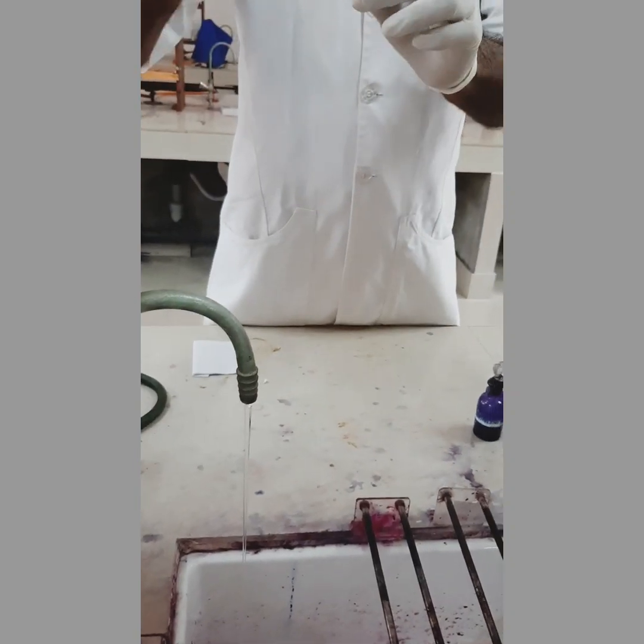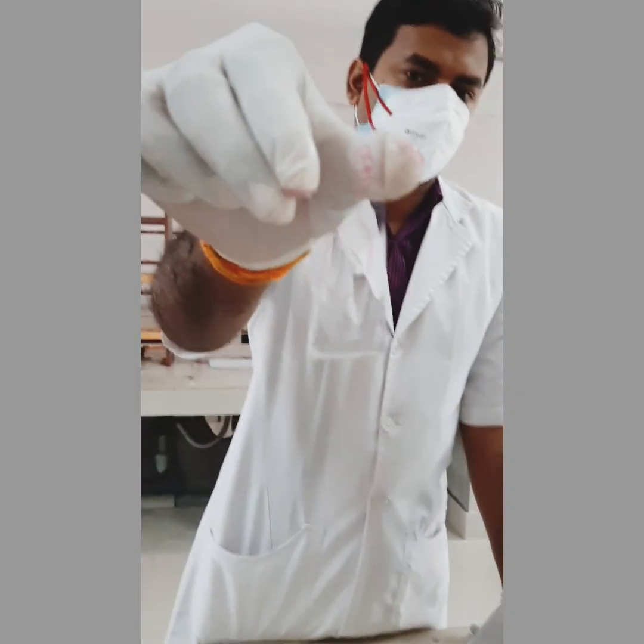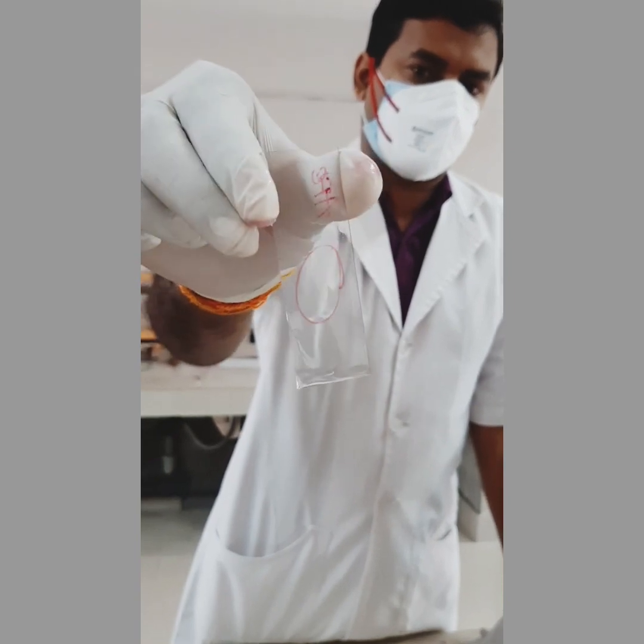Then wash with water and check the smear. Now it is clear, there is no pink color.